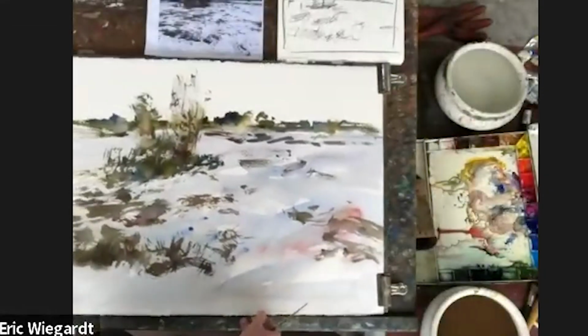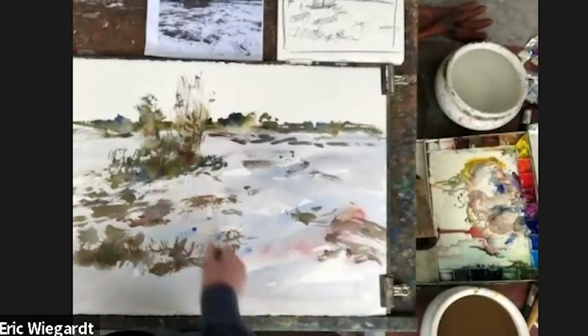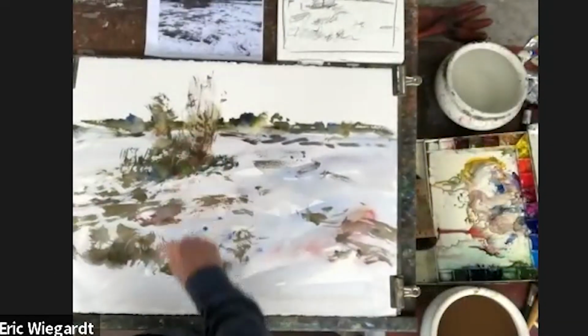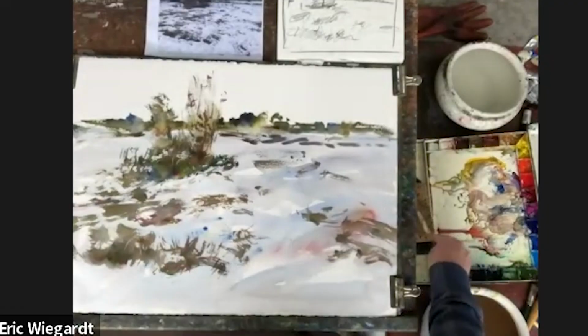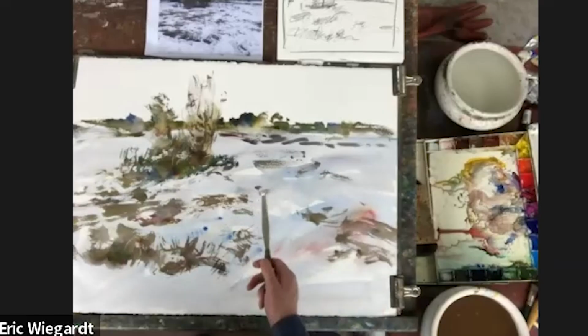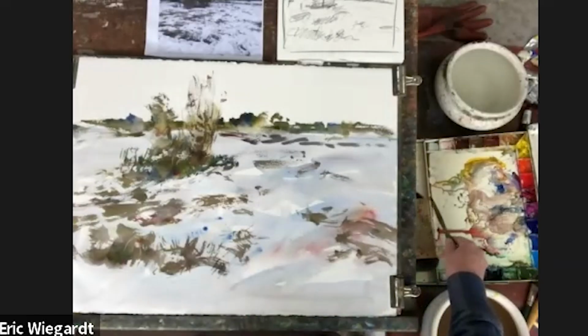Okay. So notice I still haven't put in little branches with a fine brush. That's all I've done is just let that brush skip. Okay. So on the next, let's see, a quarter till, then I will start to refine this. We'll probably put the sky in and some details. At quarter till.